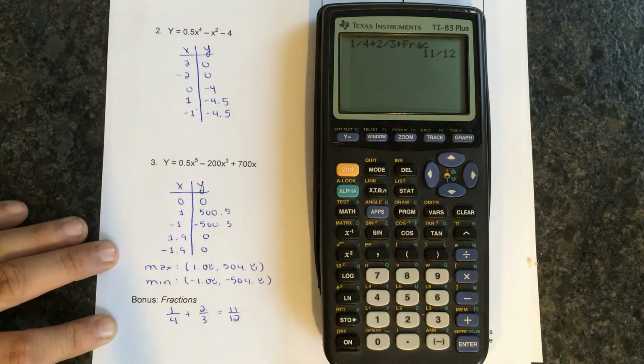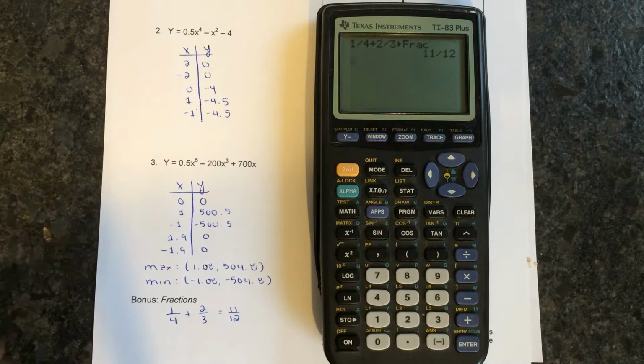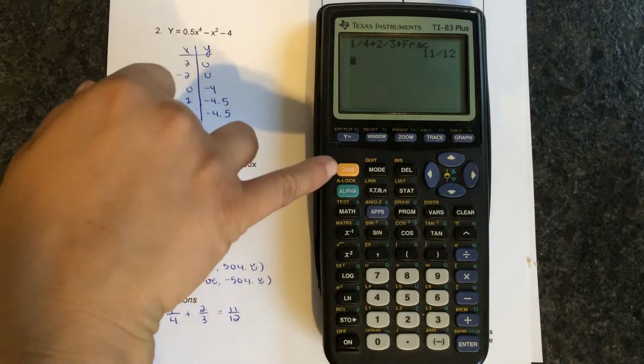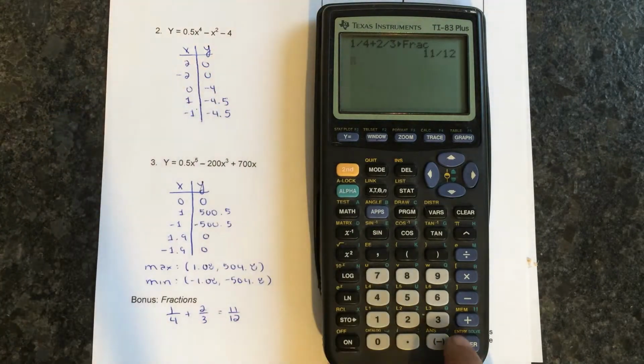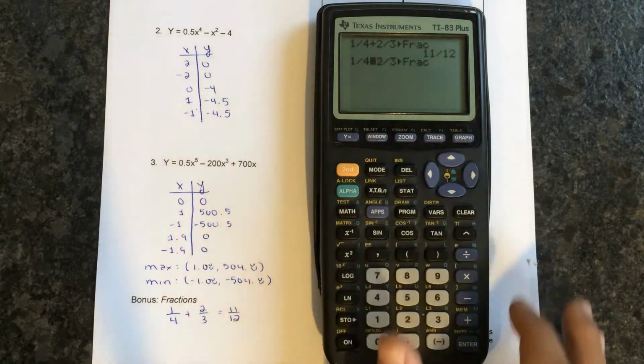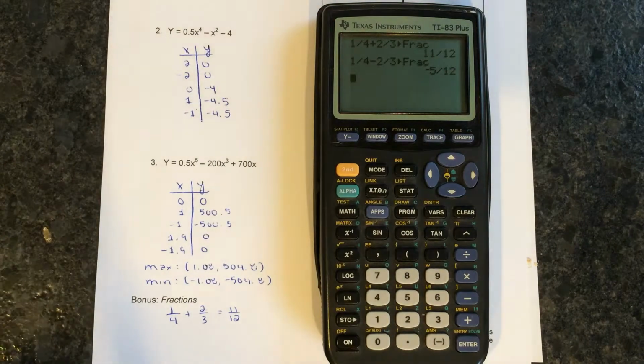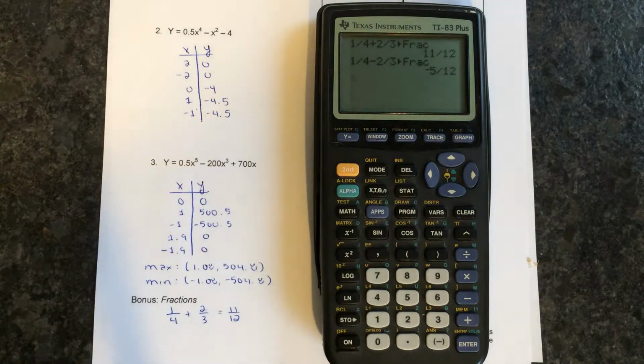Okay, let's say I actually meant minus, all right? Rather than re-enter the problem, there's a way to pull down the previous entry. If you hit second, enter, see how it says entry? It's going to pull the previous entry down, and I can just change that plus sign to minus. So -5/12 would be the minus version of this, okay?